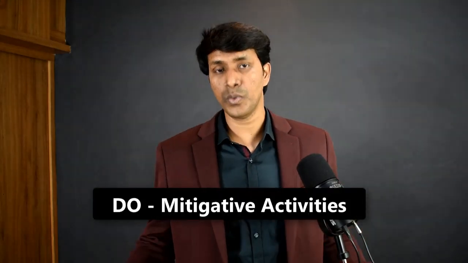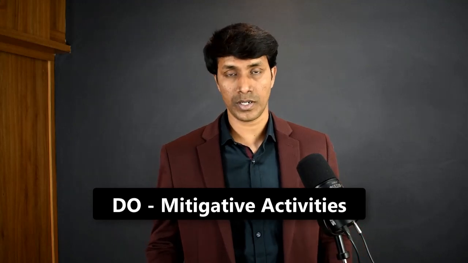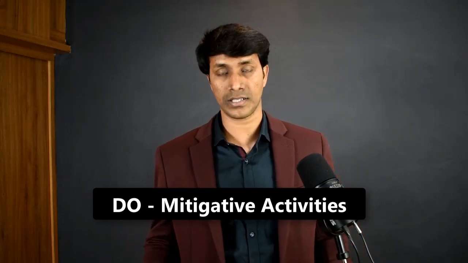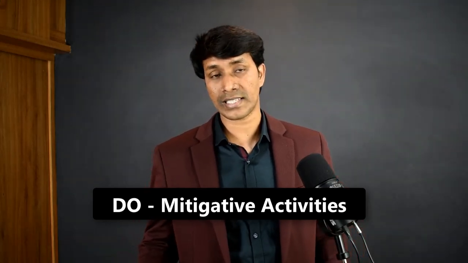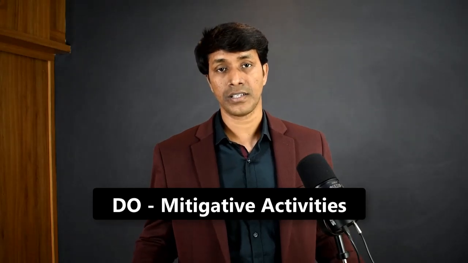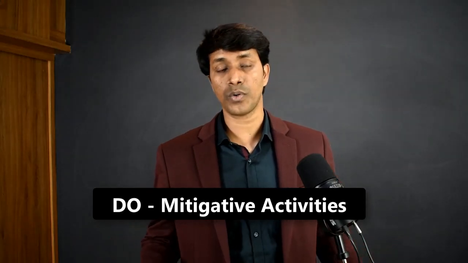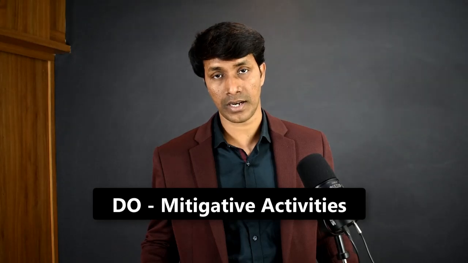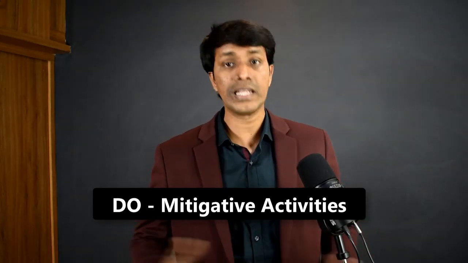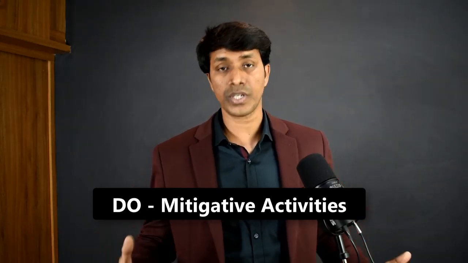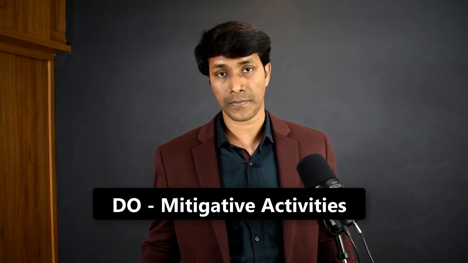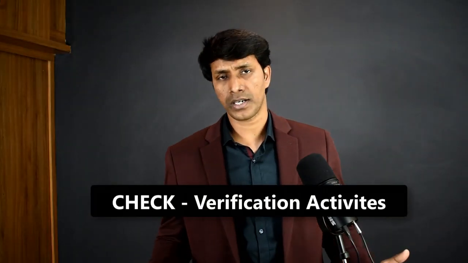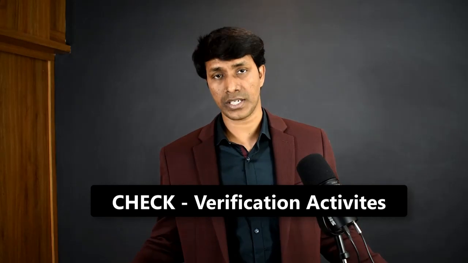And in the doing part, it's basically about actually doing and mitigating the risks. For example, whenever there is an escalation taking place from the aggressor, your security officer should know how to de-escalate that situation, they should know how to delay the aggressor, and if the situation goes further, they should know how to detain them. In the checking part, it's all about carrying out various verification related activities.